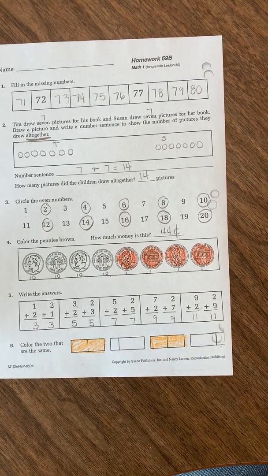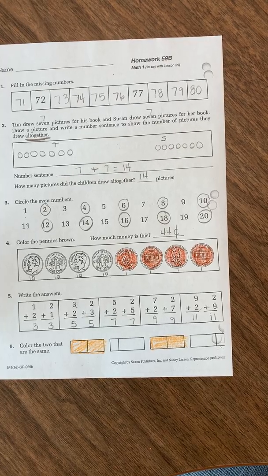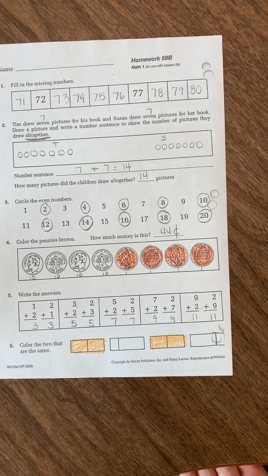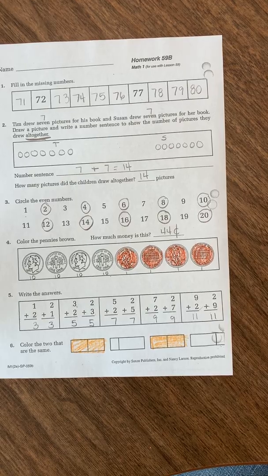For extra practice, you can go into IXL and practice identifying even and odd numbers. Great job today.